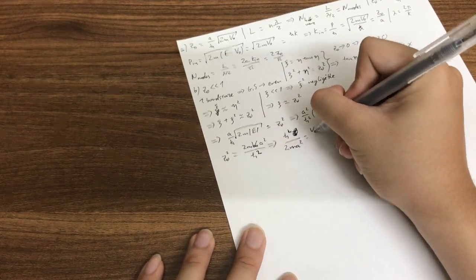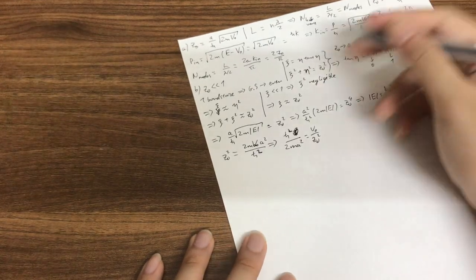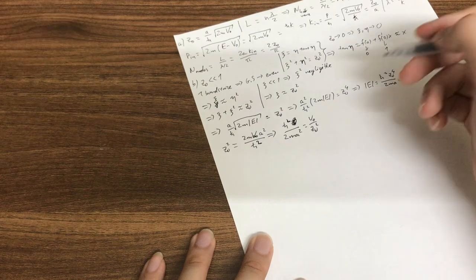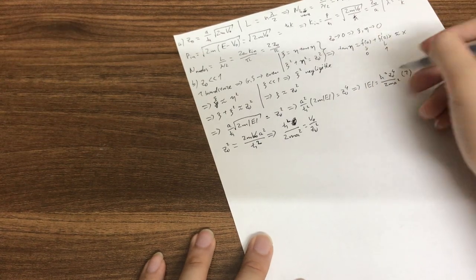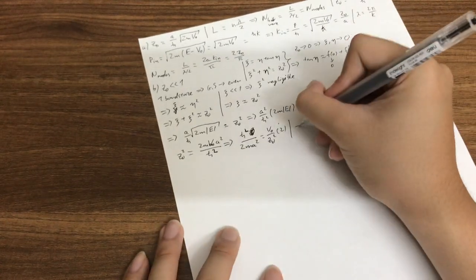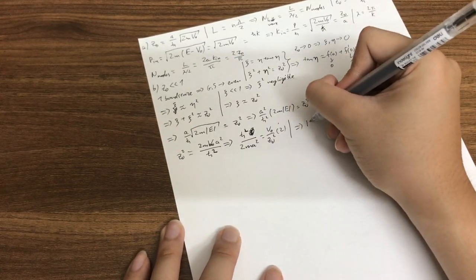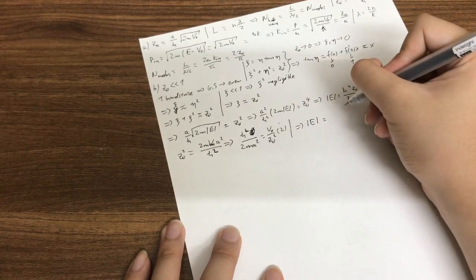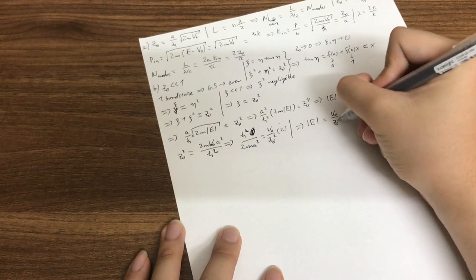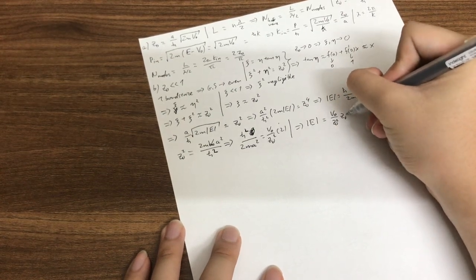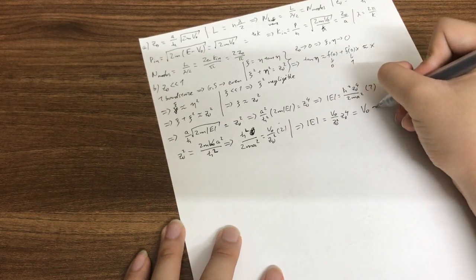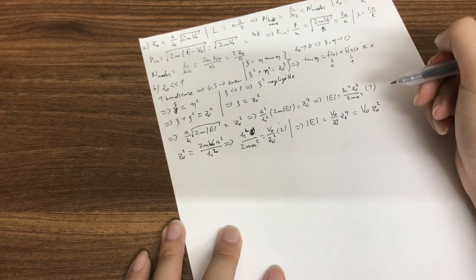That sounds smarter to do. So you can put it back in your E here, and you get that your E is equal to V naught z naught squared.